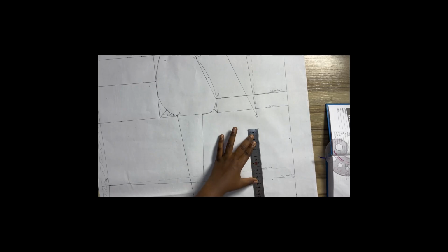So now on the bust span that we measured earlier on the front block, you come down by 4 cm, because this is where your front dart is going to start from. Remember, we still have 50% left to share as darts on both front and back block.